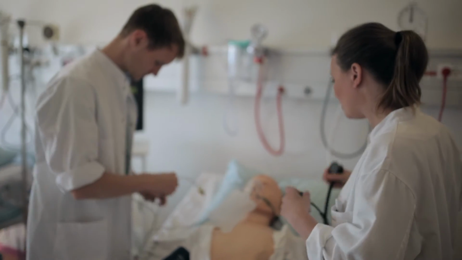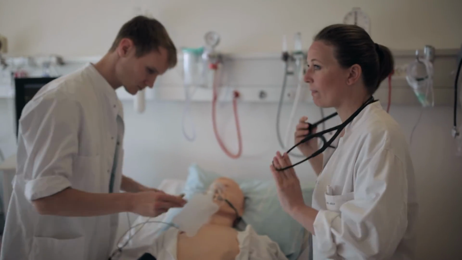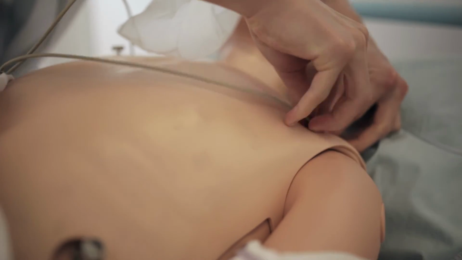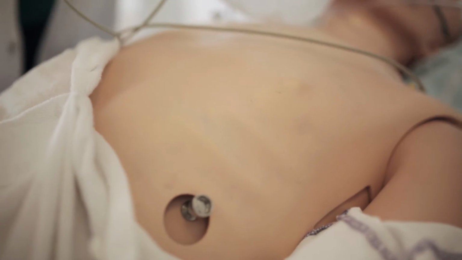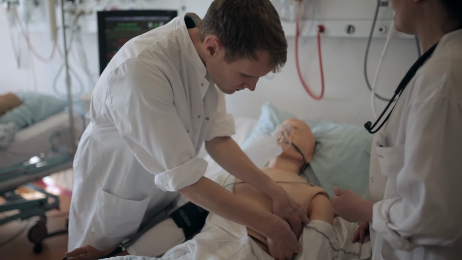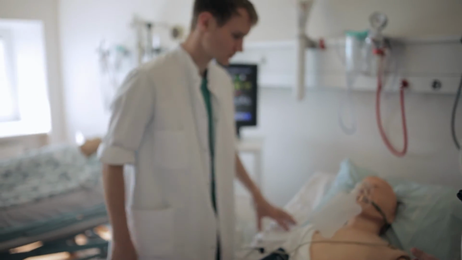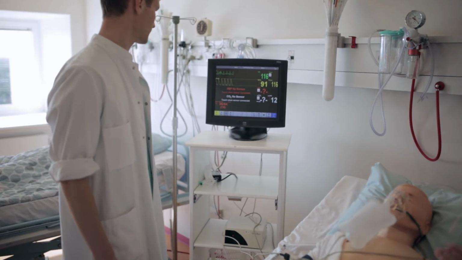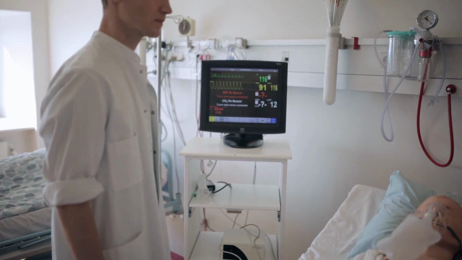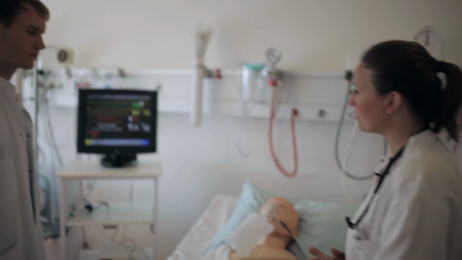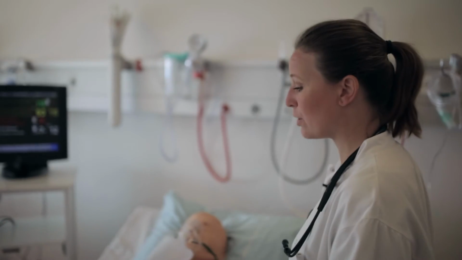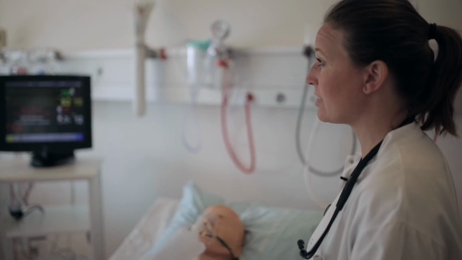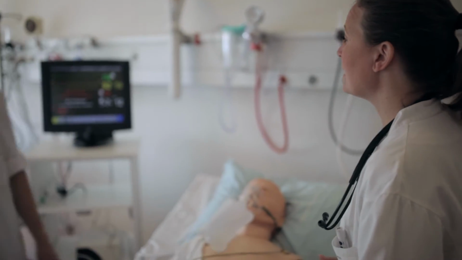Heart sounds are normal. And Mr. Jensen has a blood pressure of 96/64, so he's a little bit hypotensive and his pulse is 116. So could you insert one large IV cannula and hang up 1 liter of saline? Yes, I will do that. Yes, thank you.